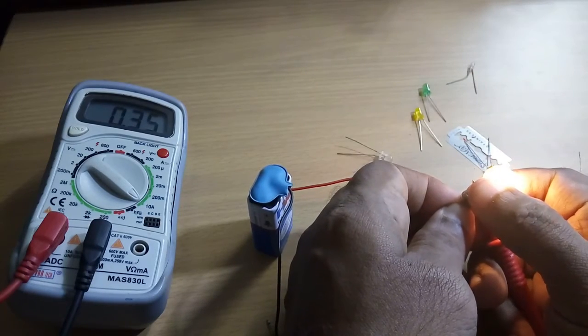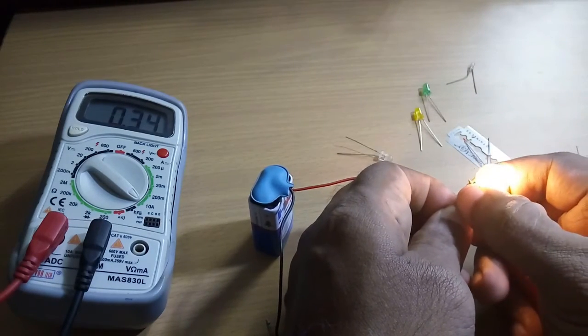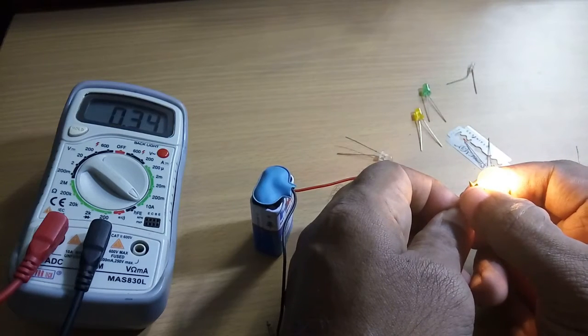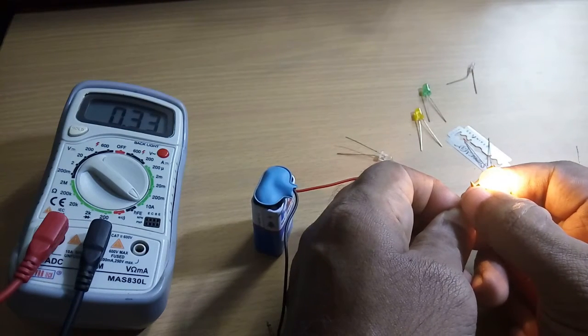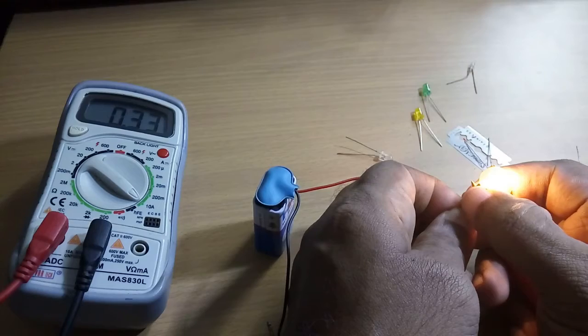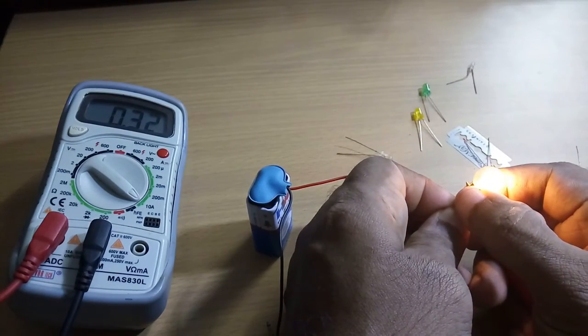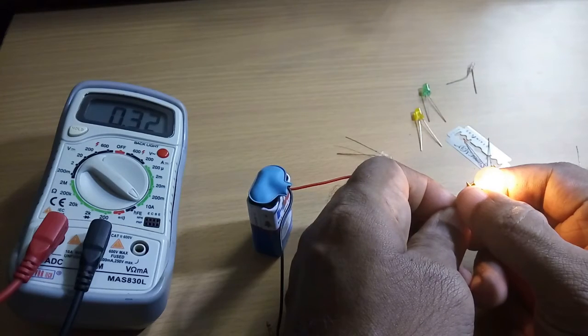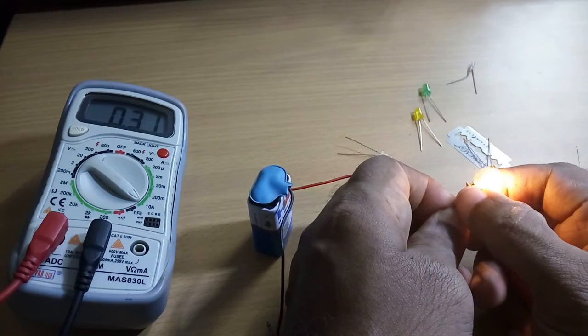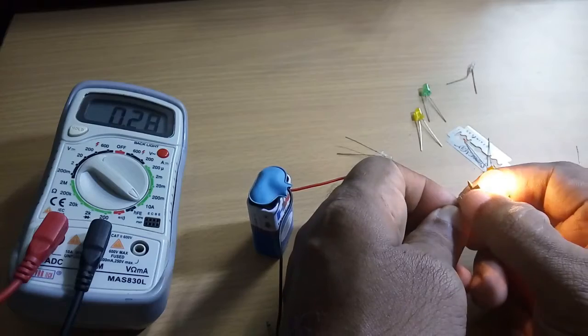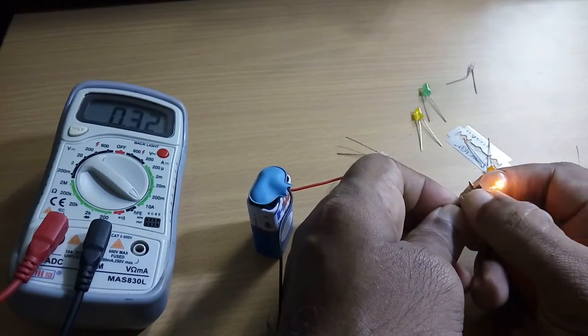So this is how we can measure current that is consumed by a device that is connected in series. It is connected in series with the terminals of the device and the battery or the source.